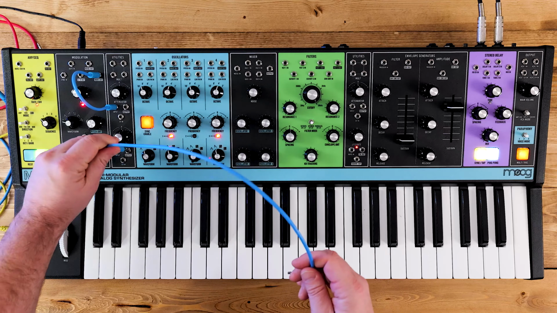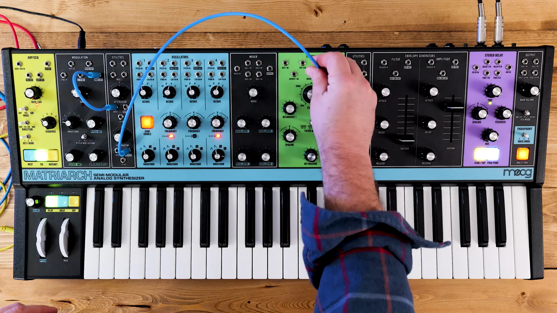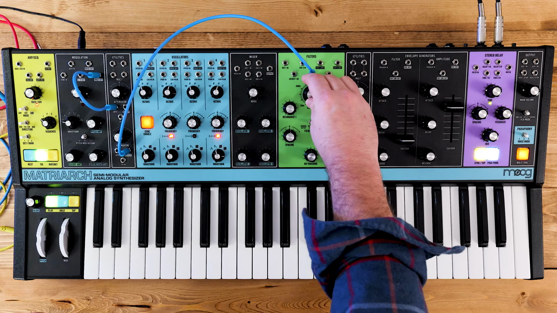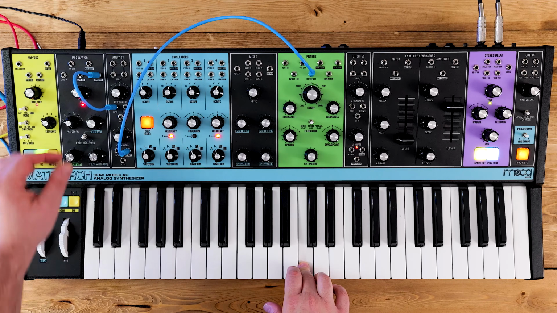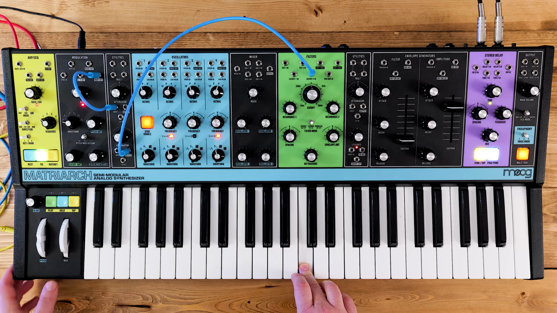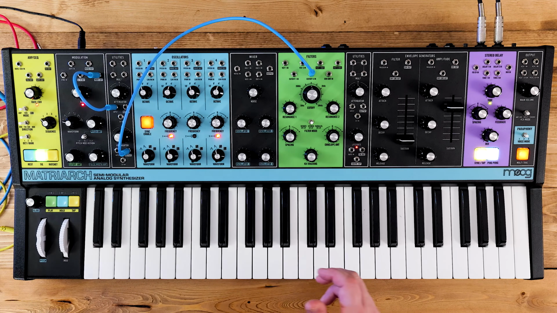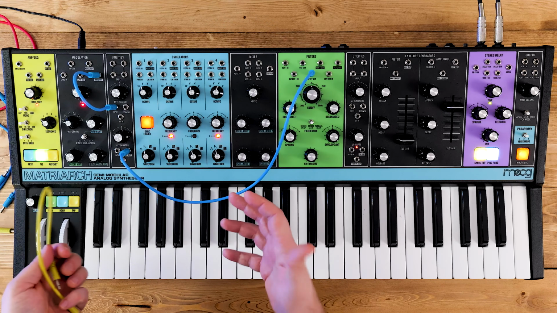So for instance, just to demonstrate it, let's plug it into the cutoff. So you can create some more complex shapes.